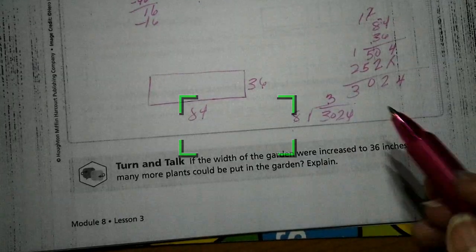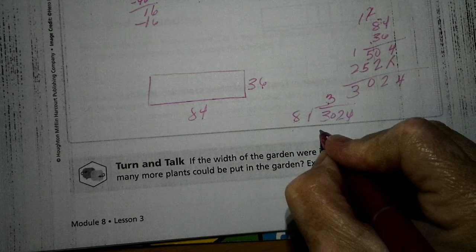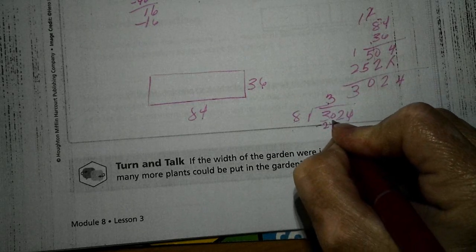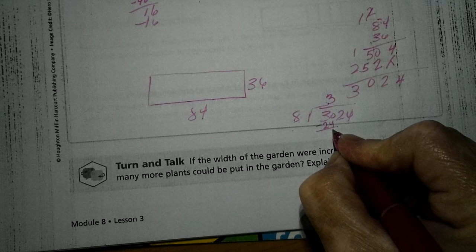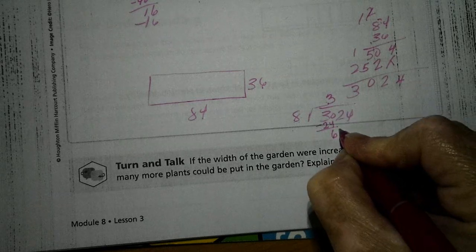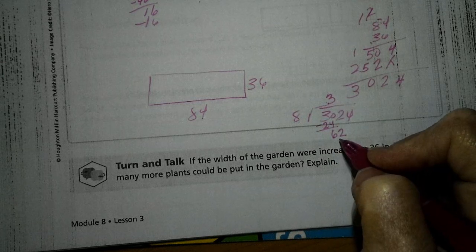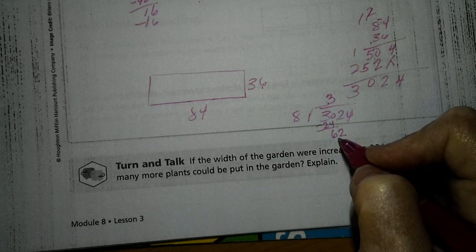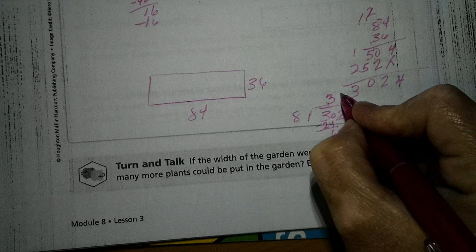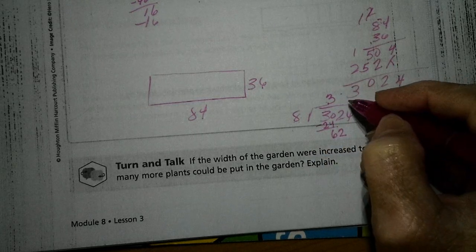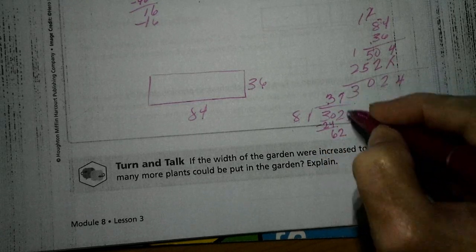Okay. So then 8 times 3 we know is 24. So 24 minus 30 gives me 6. I'm going to bring down the 2. 8 times what is close to 62? 8 times 7. Okay, what does 7 give me? 56. Yeah.